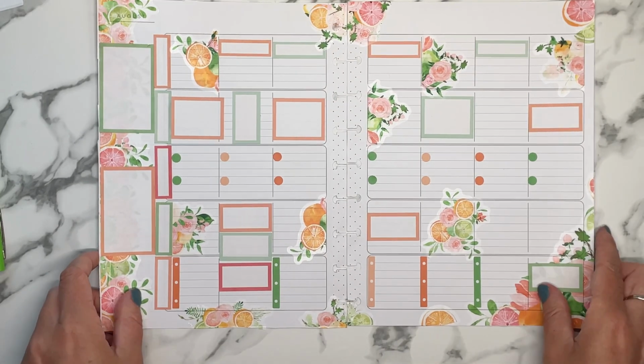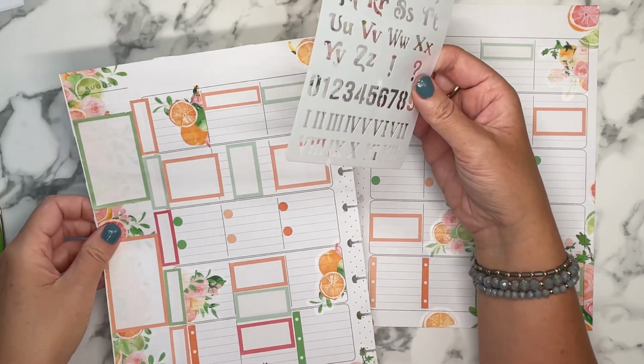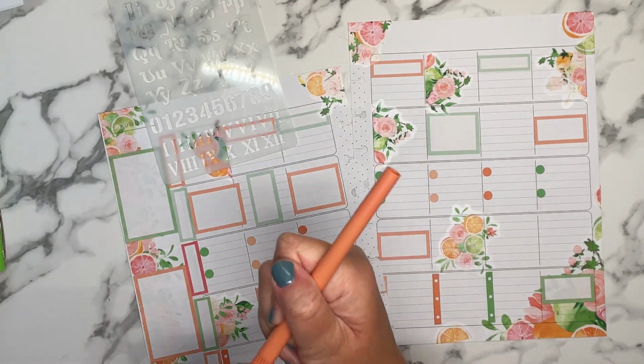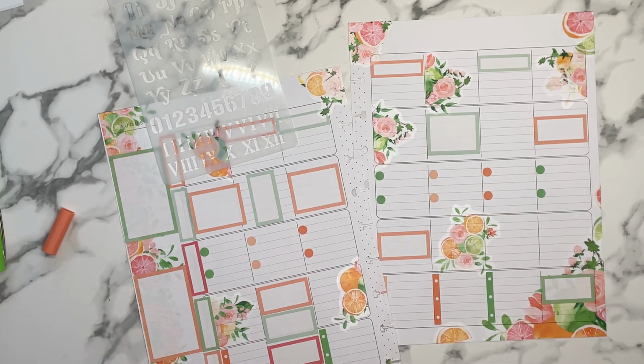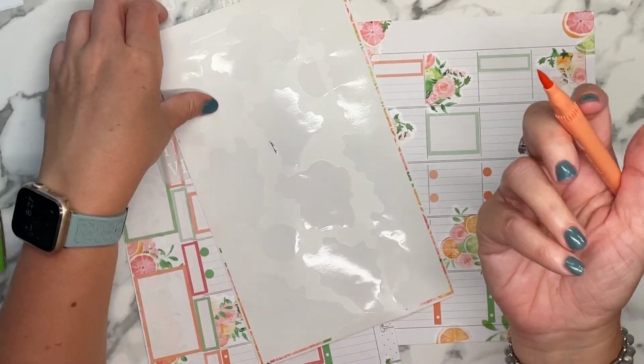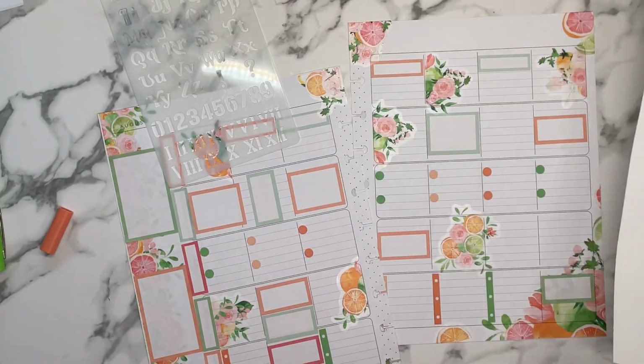All right, so now I am going to go ahead and date it. I'm just going to use this stencil set to date it. And I think I'm going to use this brush marker. It's a dual tip, so it has a pen on one side and the brush on the other. I'll see if it bleeds through when I finish, but I like the color.